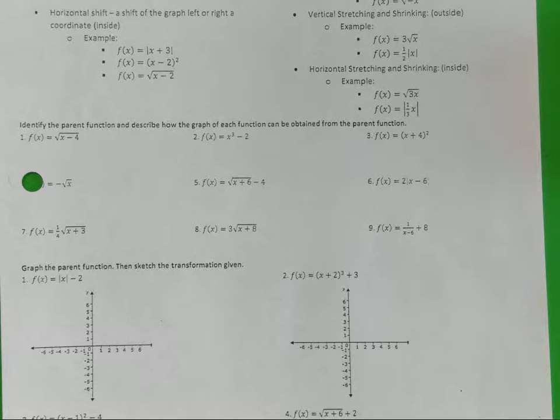Y'all remember doing these rules last year? Y'all probably didn't get to those harder ones, or did y'all do those harder ones? Y'all did a little bit of them? Yeah, like y'all just learned the rules.